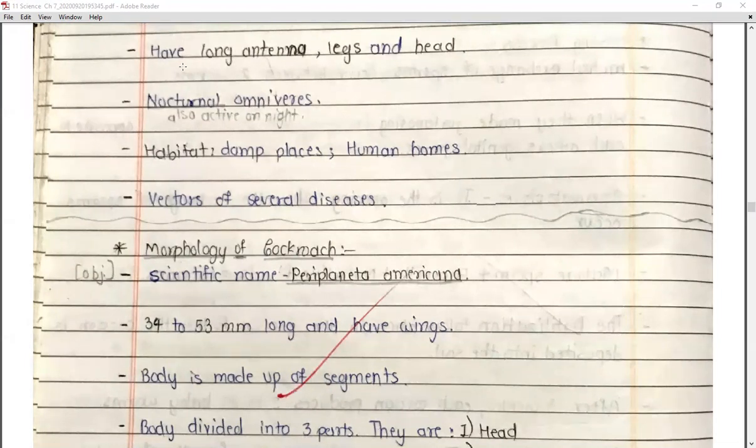When they walk on those damp places, the pathogens attach to their leg surfaces, and when they enter your home, it can create several diseases. So they are vectors, that means they are passing the particular pathogen, right?